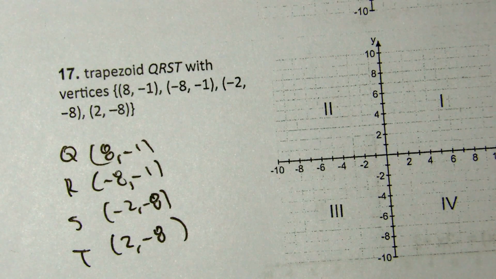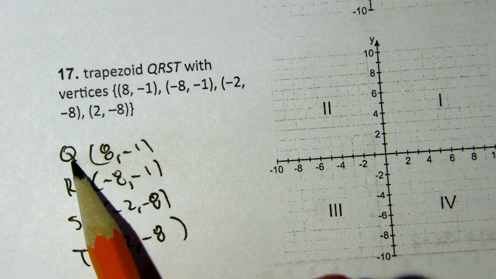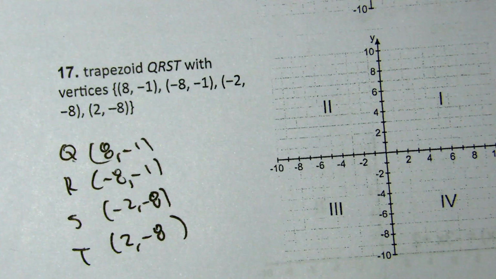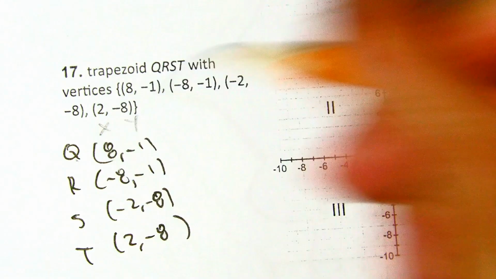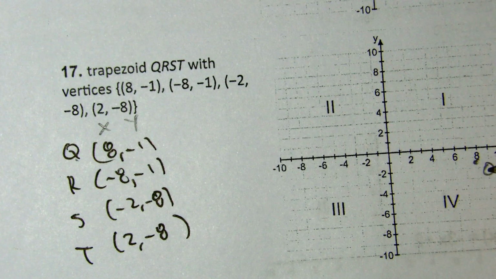Here we go. All right, number 17, we got a trapezoid. Anthony, can you tell me how to graph Q? Right 8, down -1. Q. Give me another one.